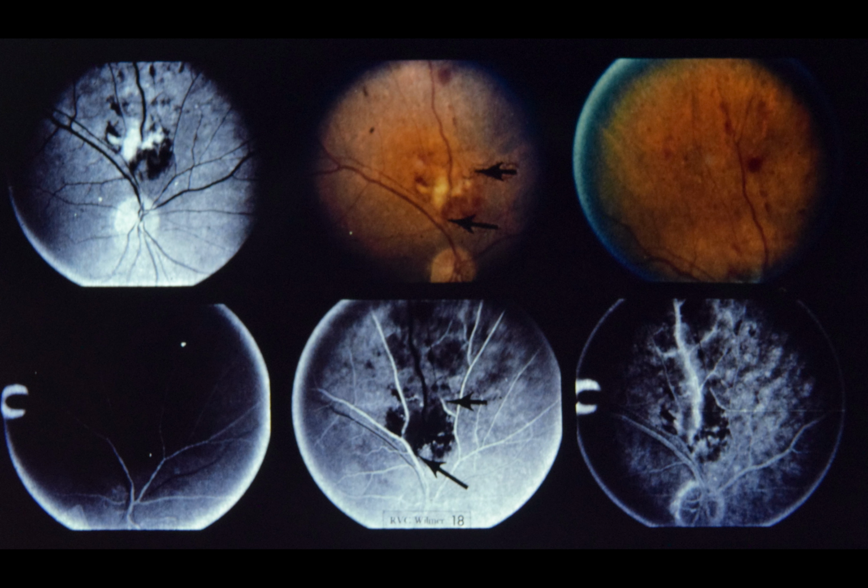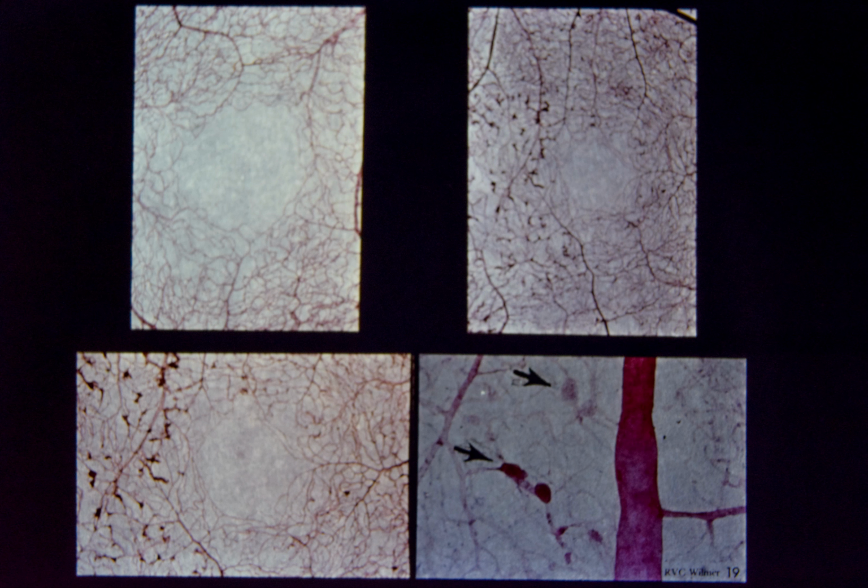Slide 19. Trypsin digest preparation of normal and diabetic retina. In 1960, Kuwabara and Kogan introduced the trypsin digestion method to examine the retinal vasculature in a flat preparation. This opened an entirely new dimension to investigate retinal vascular diseases and proved especially valuable in diabetic retinopathy.